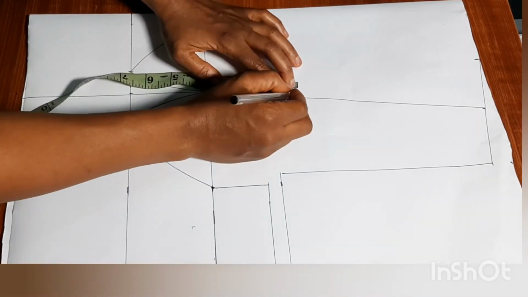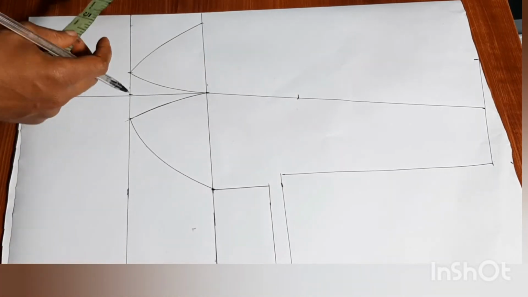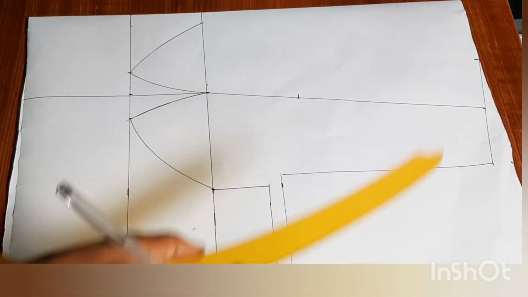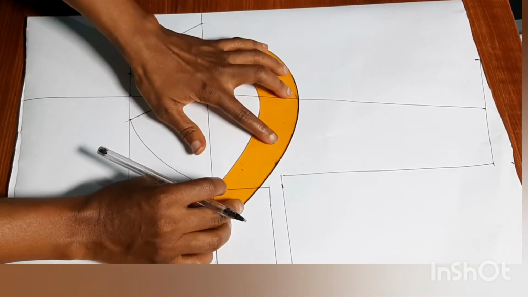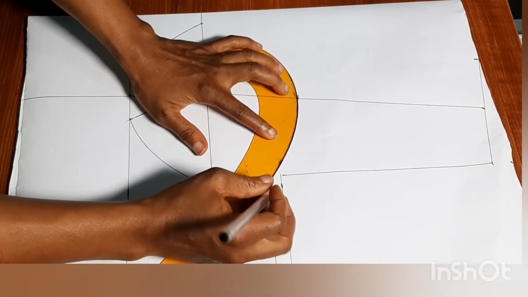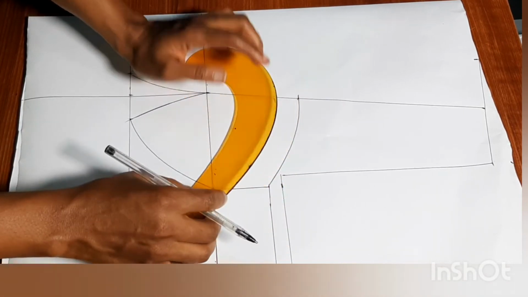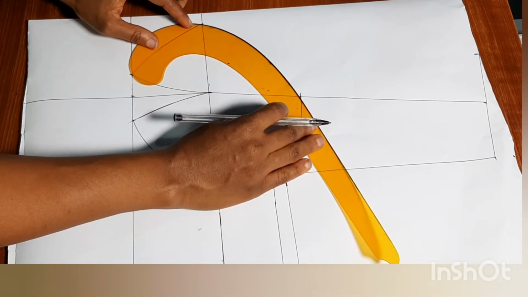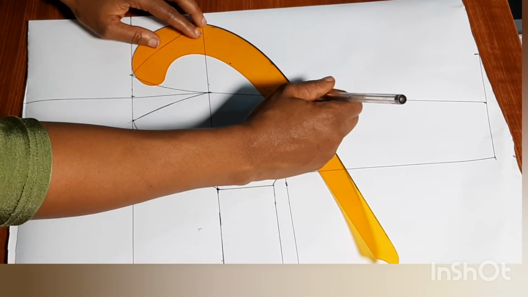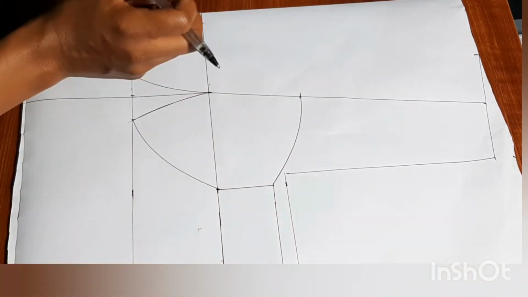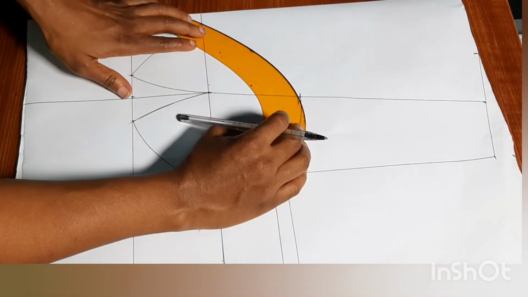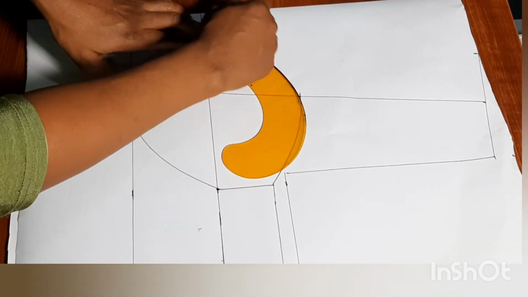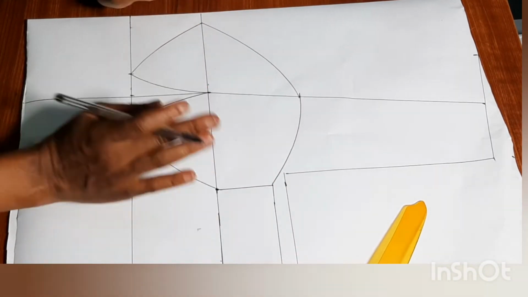So I just insert the radius, which will be 3 inches, but I will add 1/2 inch because I want to make my cup cover small. Then I will connect from this part to this point here, like this. I will also connect this one back down to here. I use this side. Alright, so we don't connect the bust cup.